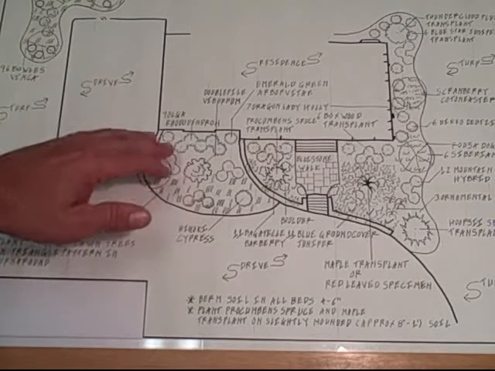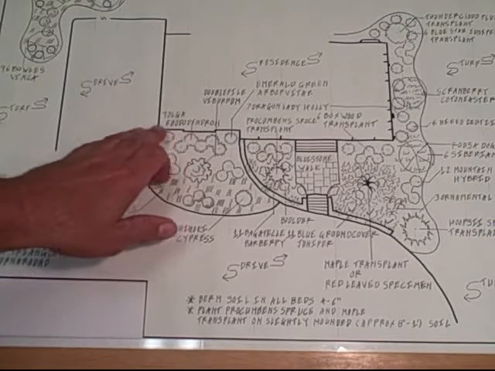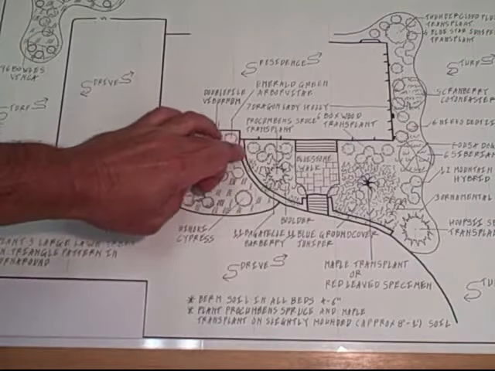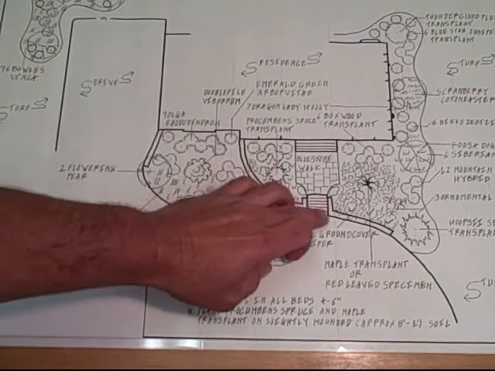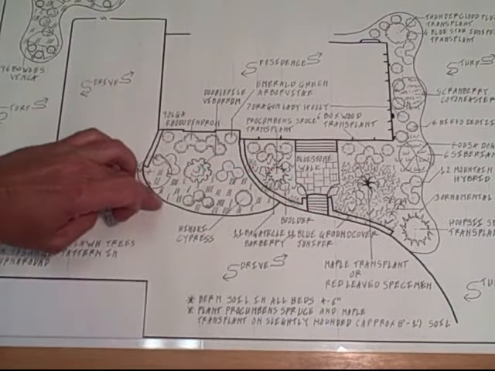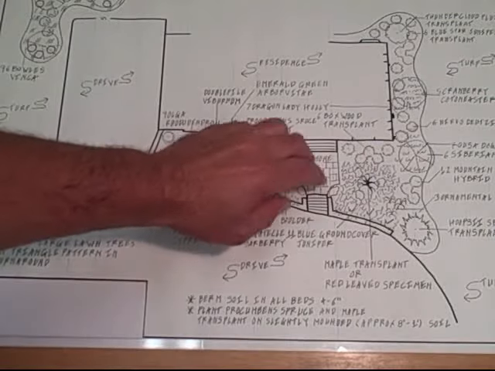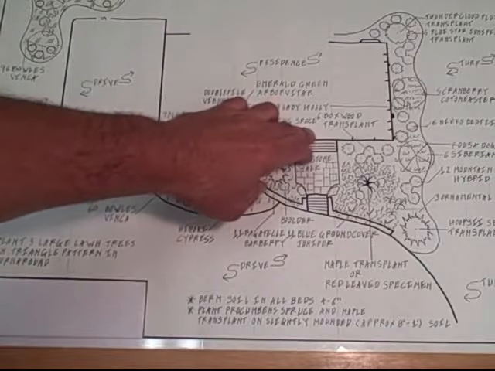So here we have the same mix of different symbols. This would be the foundation of the house. Here we have a retaining wall with some steps. Here we have the edge of the driveway. And then there's a bluestone walkway leading up to the front of the house.